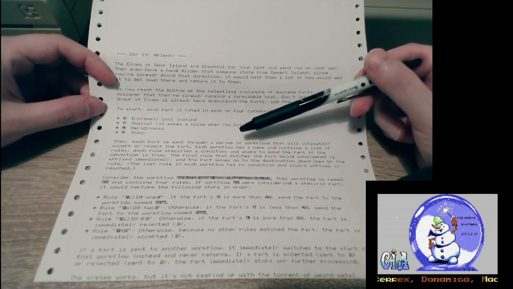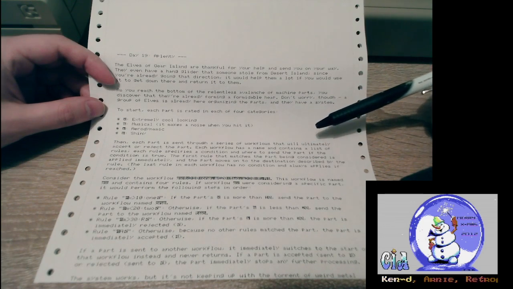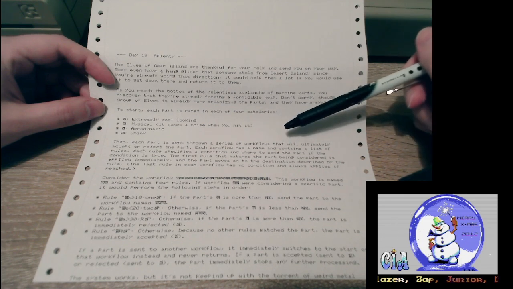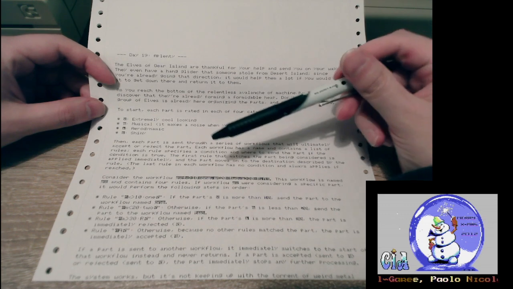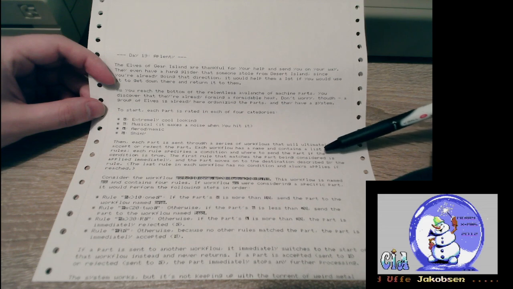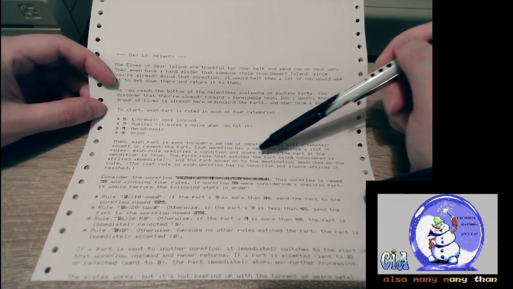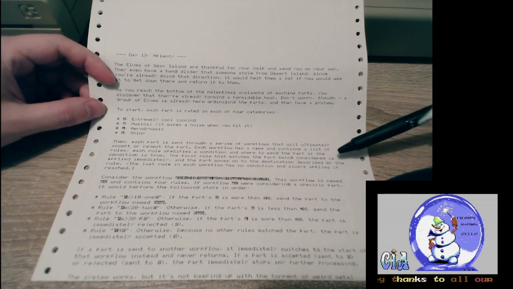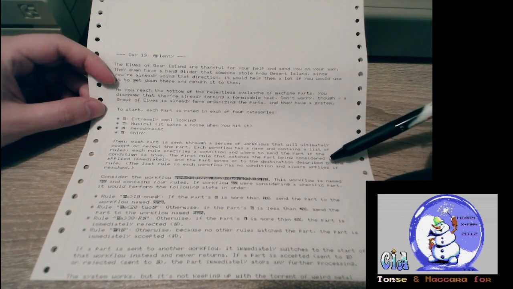Each rule specifies a condition and where to send the part if the condition is true. Workflows have a name and list of rules. Rules specify a condition and where to send. The first rule that matches the part being considered is applied immediately, and the part moves on to the destination described by the rule. The last rule in each workflow has no condition and always applies if reached.